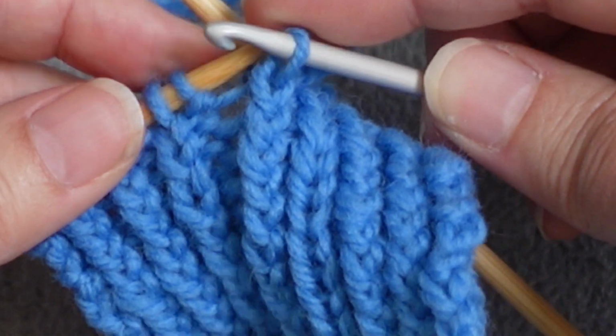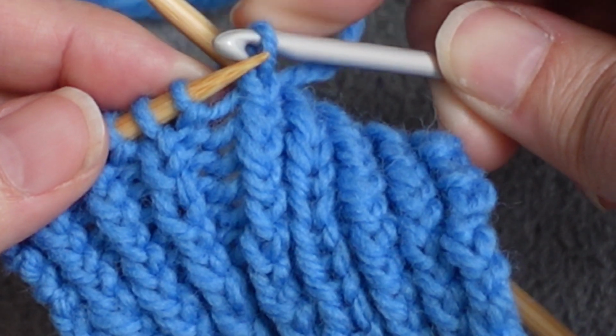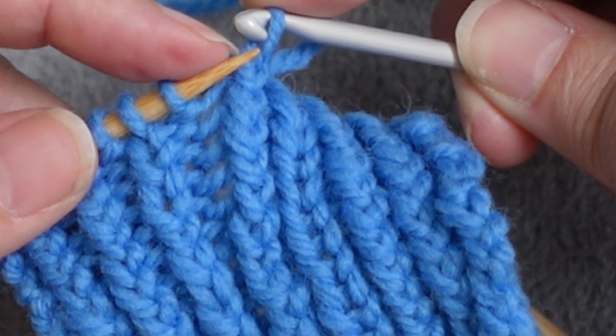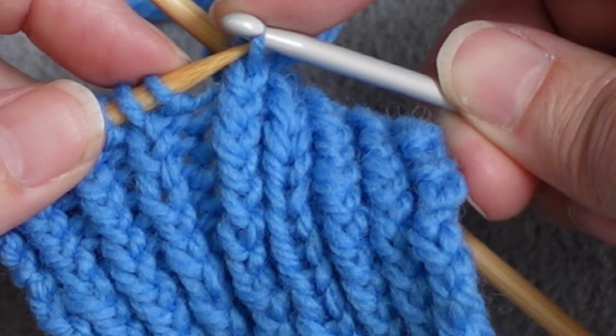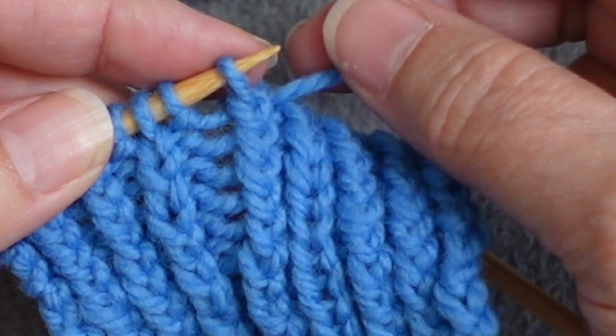Now, getting this on the needle, we don't want it to be twisted when it goes on the needle. So we want to make sure that we're coming in with the left hand needle, inserting it through here so that it is not twisted when it goes on the needle.